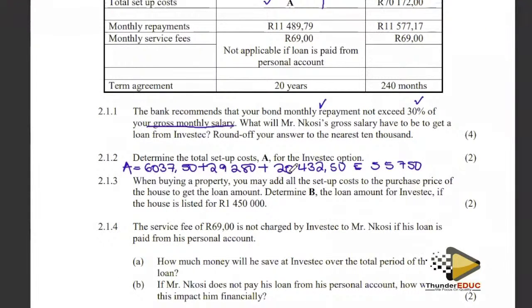When buying a property, you may add all the setup costs to the purchase price of the house to get the loan amount. Determine B, the loan amount for investing, if the house is worth this. So we've already got the A. Simply meaning you shall get the money for the house, we add on the money for the setup.